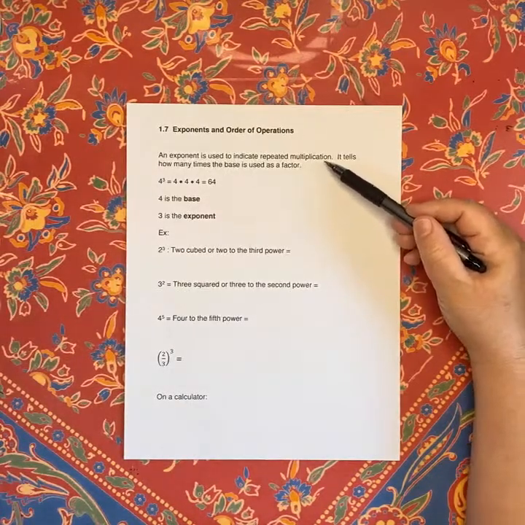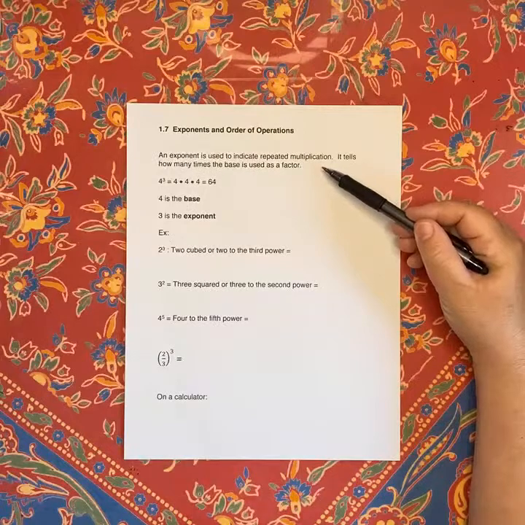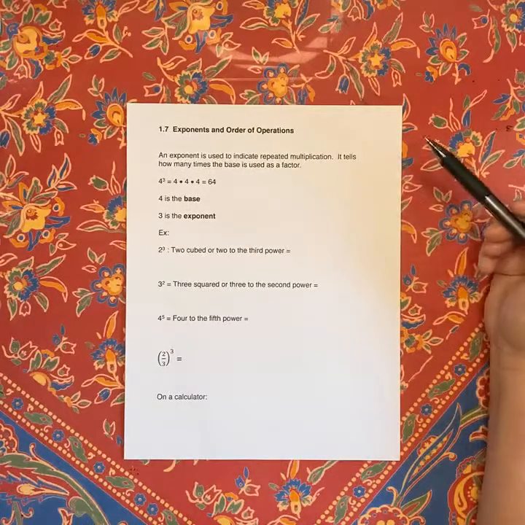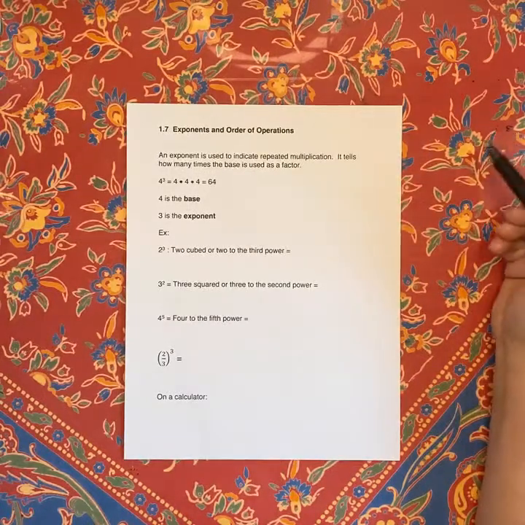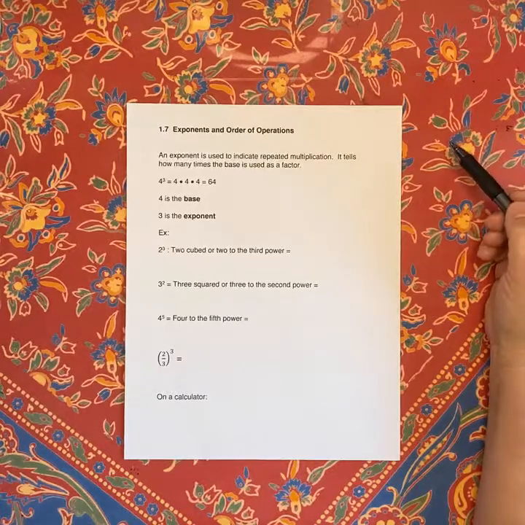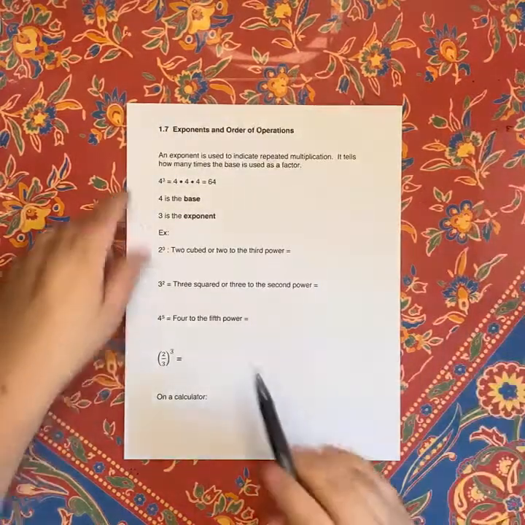So basically, when you're dealing with an exponent, you're dealing with multiplication. It tells how many times the base is used as a factor. Wow, that sounds like a math teacher wrote it, doesn't it? So what the heck does it mean?